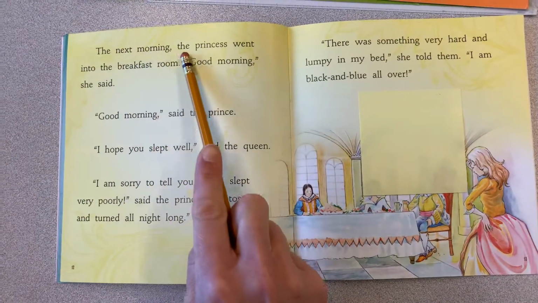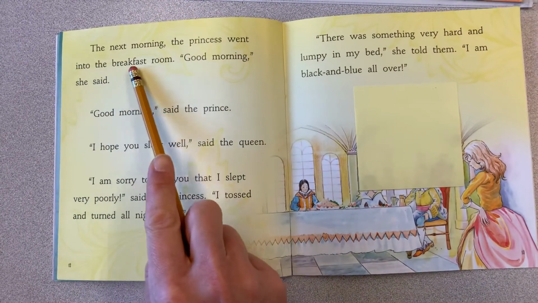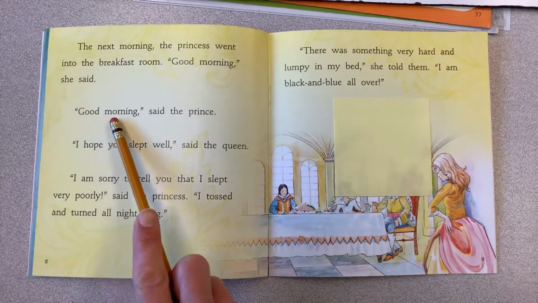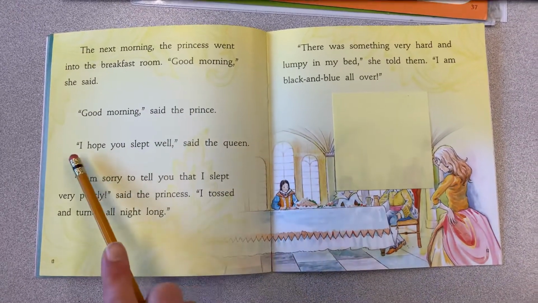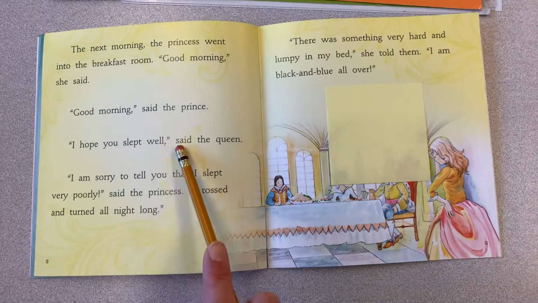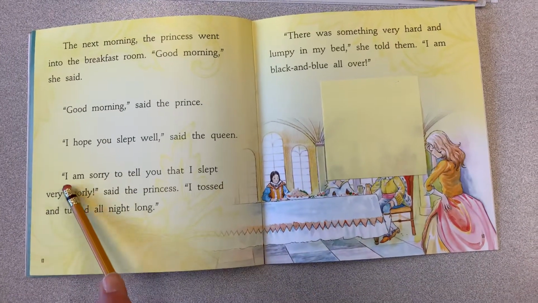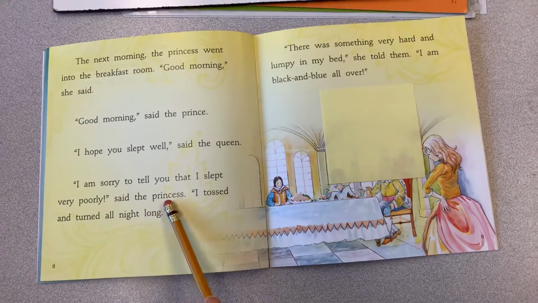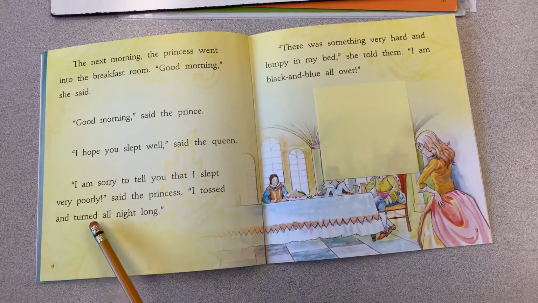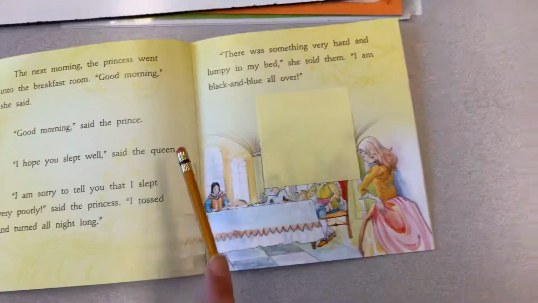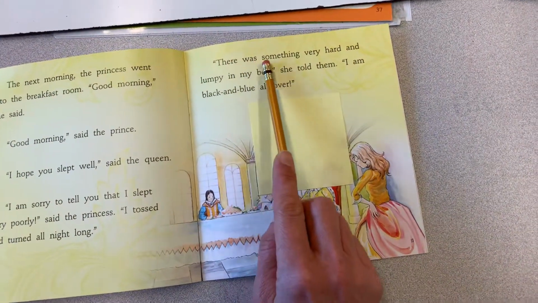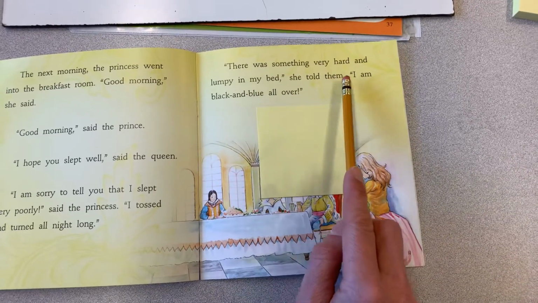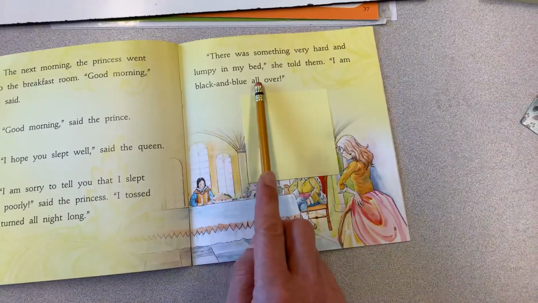The next morning, the princess went into the breakfast room. Good morning, she said. Good morning, said the prince. I hope you slept well, said the queen. I am sorry to tell you that I slept very poorly, said the princess. I tossed and turned all night long. There was something very hard and lumpy in my bed, she told them. I am black and blue all over.